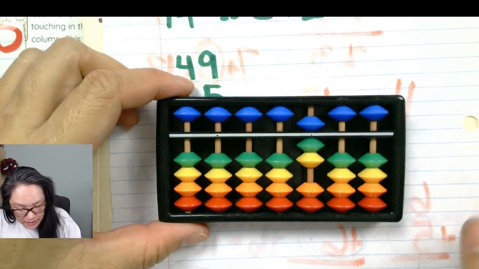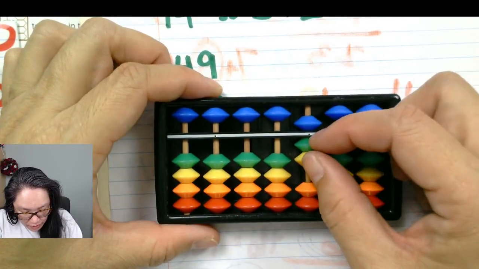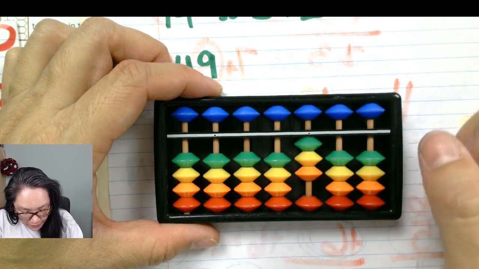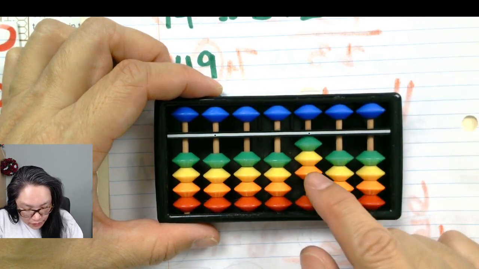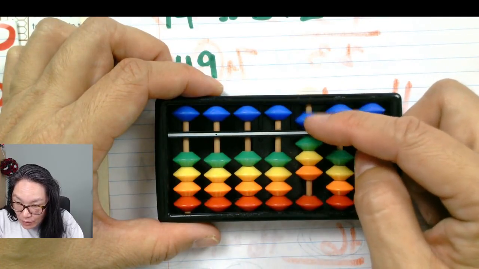When we look, this is 7. How do I know that this is 7? This is 5, 6, 7. 5 plus 2 is 7. And then we have 3. 1, 2, 3. But then if I add the 5, because this top bead will always be 5.